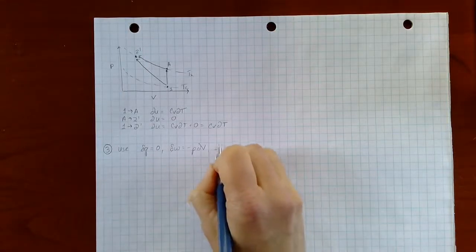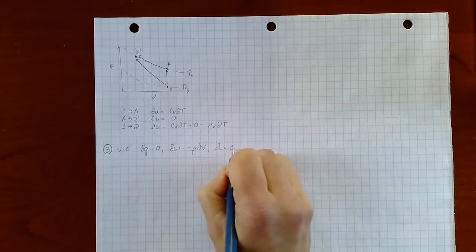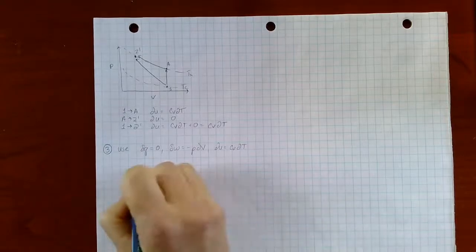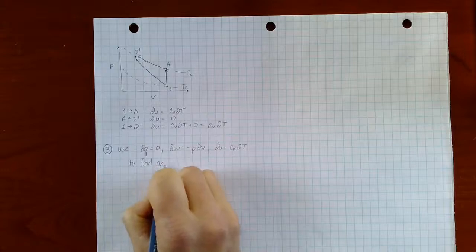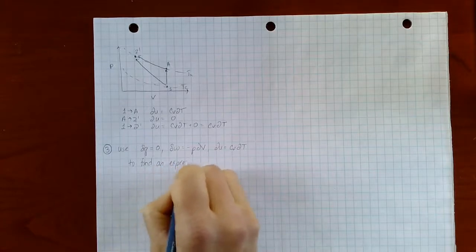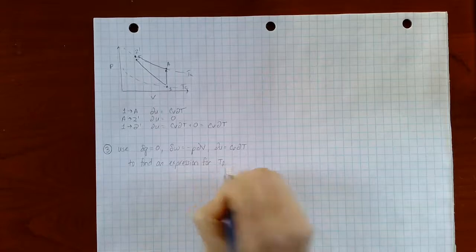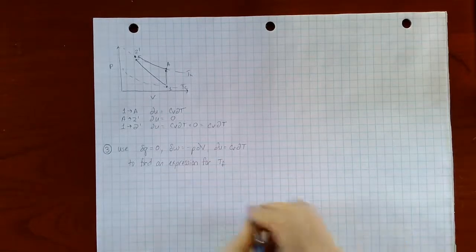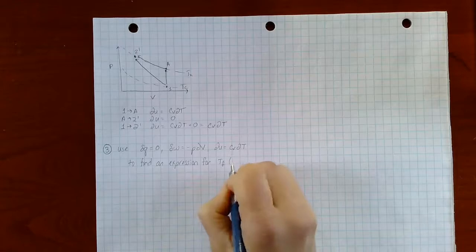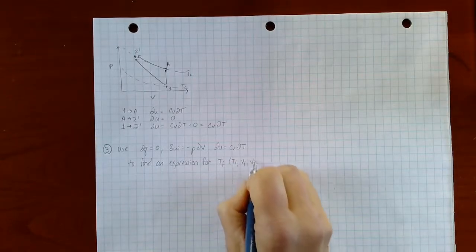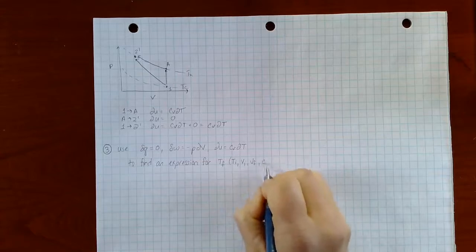So use these 3 equations to find an expression for the final temperature. And the final temperature is going to be a function of your initial temperature, your initial volume, your final volume, and the constant volume heat capacity. So pause the video and see if you can derive this expression.